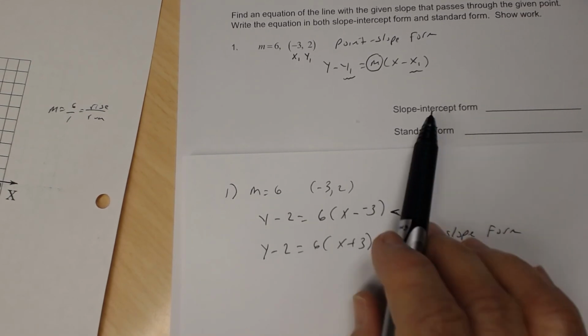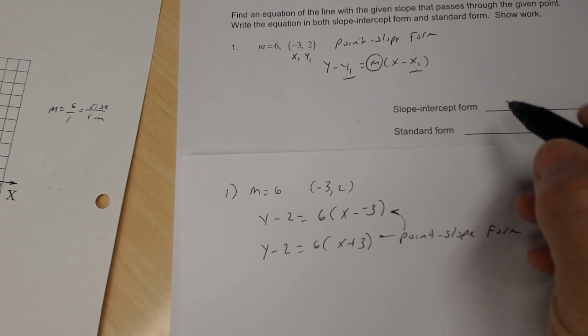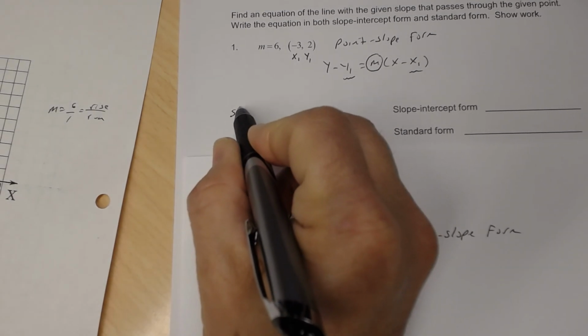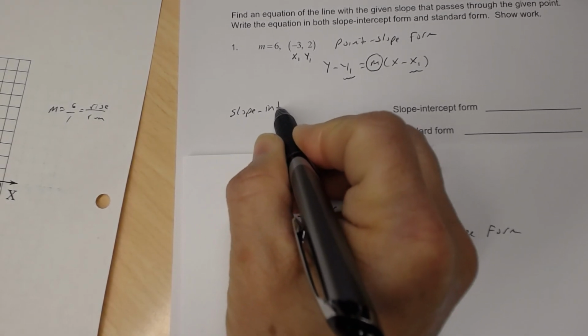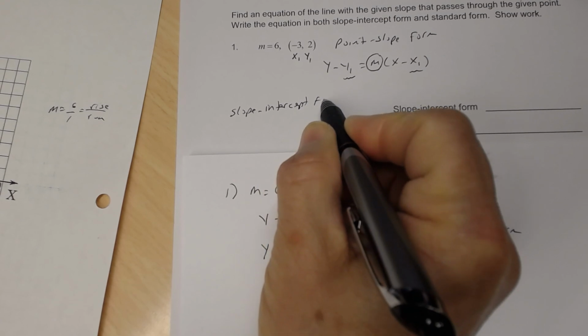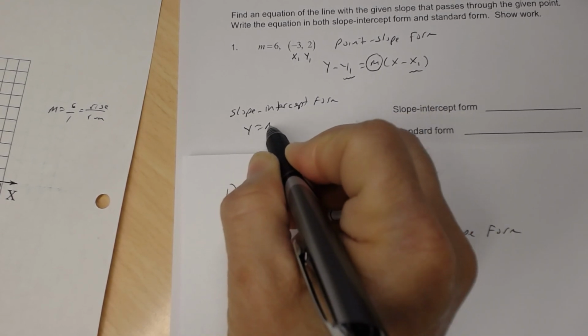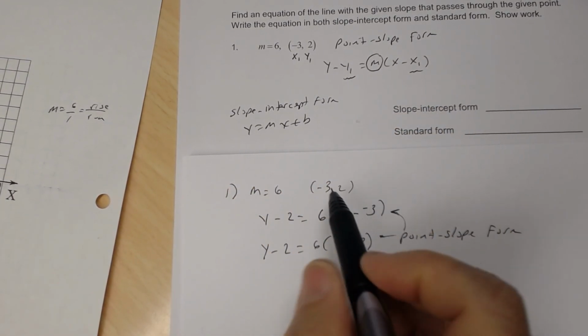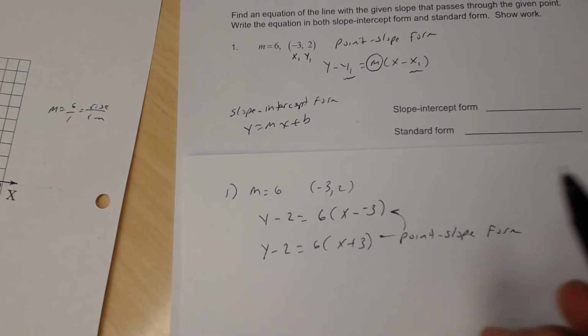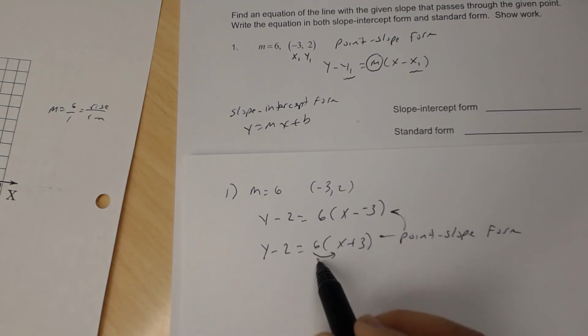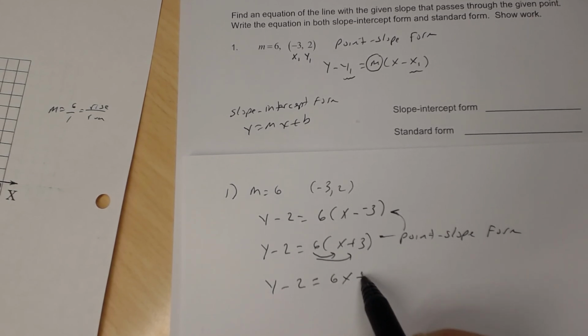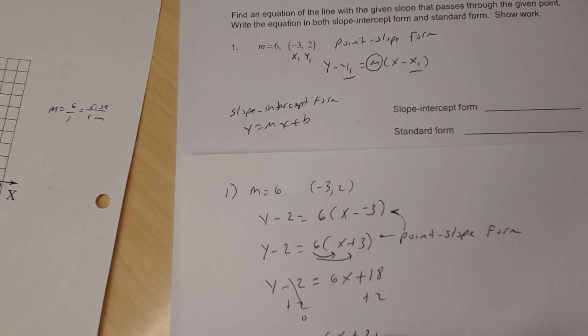Now, what I want to do is write it in slope-intercept form. Remember, slope-intercept form is y equals mx plus b. So in this case, you've got to get the variable y by itself. To do this, I'm going to distribute the 6. So I get y minus 2 equals 6x plus 18. And then I'm going to add 2 to both sides. And so I get y equals 6x plus 20.